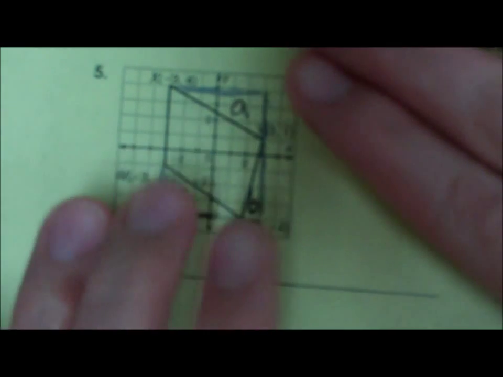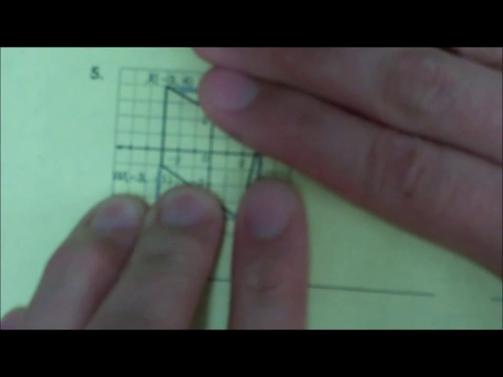What I could do is I could find area of the rectangle and subtract these 3 triangles. So I'm going to label this triangle as A, this one as B, and this triangle as C. So I have 3 triangles that I've created on the outside of this shape. So what I'm going to do is I'm going to find the area of the rectangle, and I'm going to subtract the area of the 3 triangles. So area of the big thing, take away the other triangles will leave me the area of this polygon.